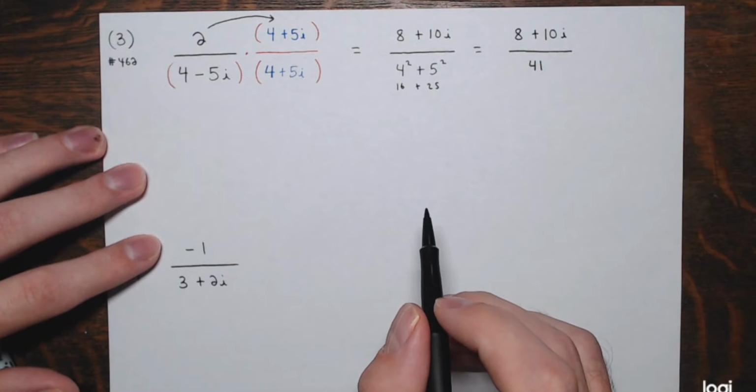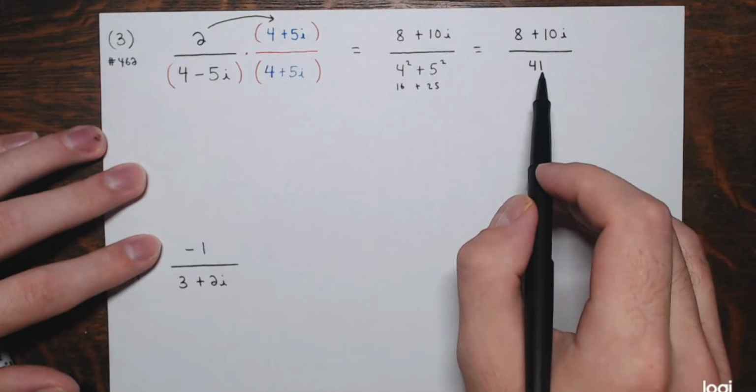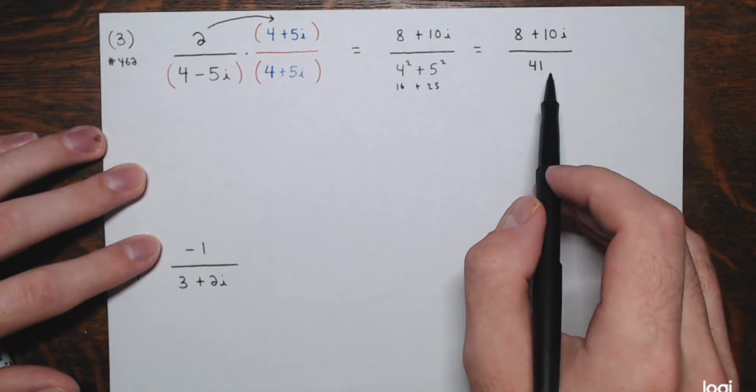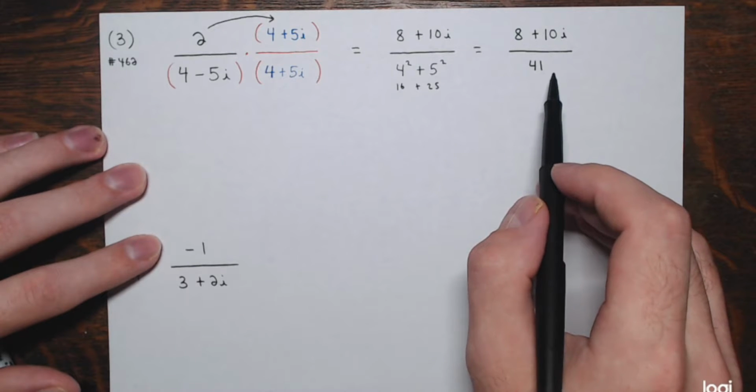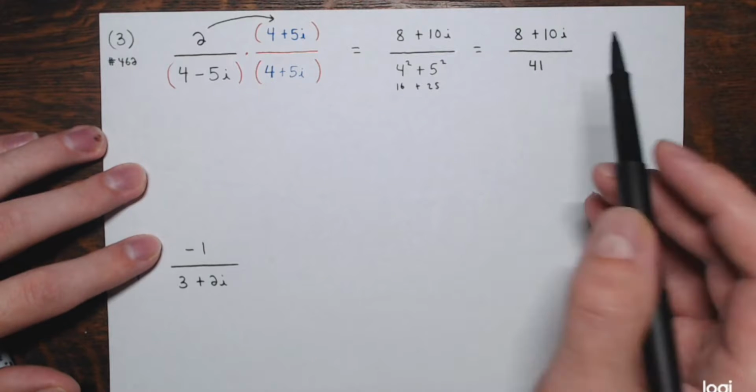And as I said with example 2, this is fine. The denominator is rationalized, but once again, I would like to put it in that standard form for a complex number, right? A real number term plus some imaginary number term. So I'm going to divide each term in the numerator by 41.